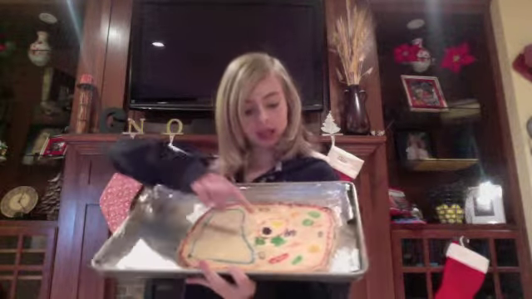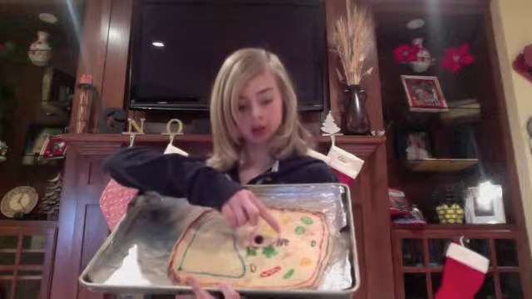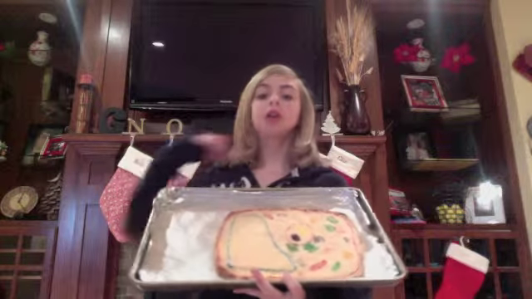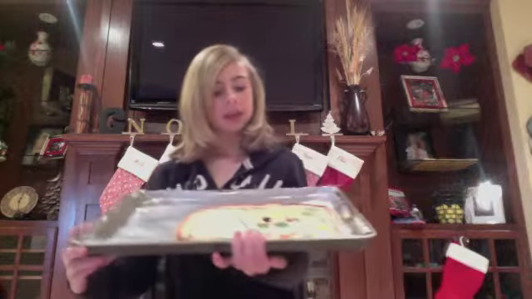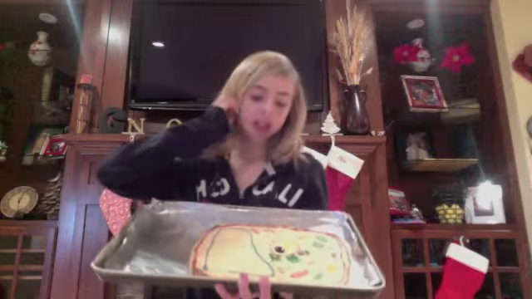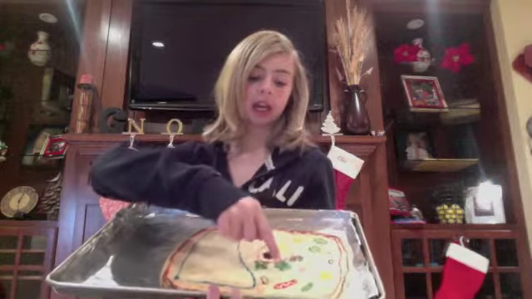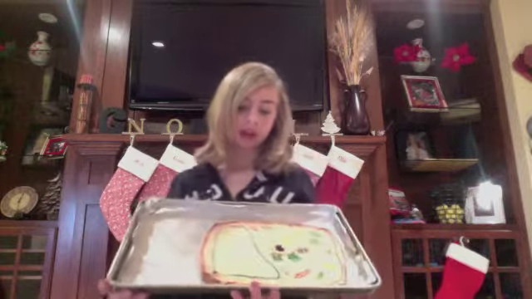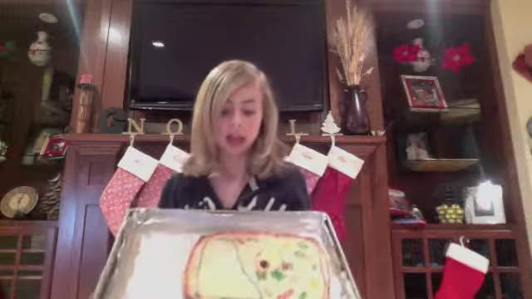Okay, and the next part of the cell is the Golgi body, also known as the Golgi apparatus. The Golgi body is located by the nucleus right here. It's these squiggly purple lines. The Golgi body packages proteins and transfers them all over the cell. The next part is the smooth endoplasmic reticulum. The smooth endoplasmic reticulum is connected to the nuclear envelope right here. It's these green squiggly lines.